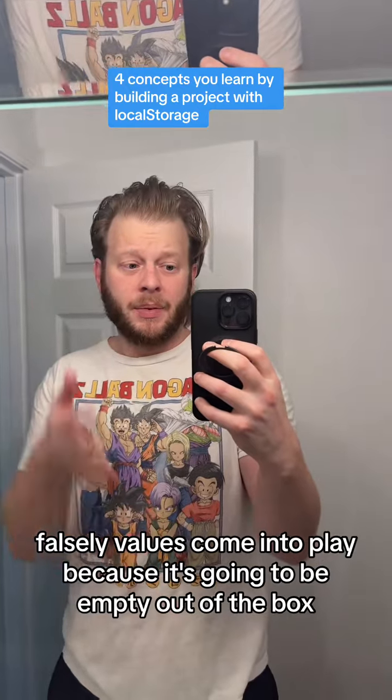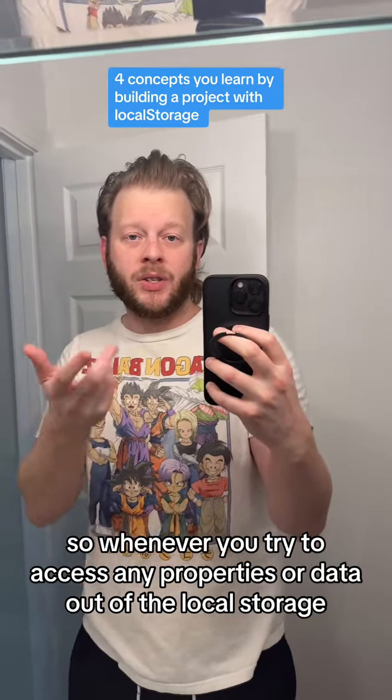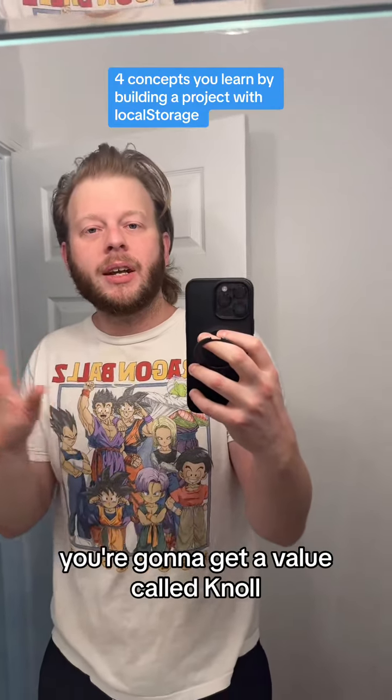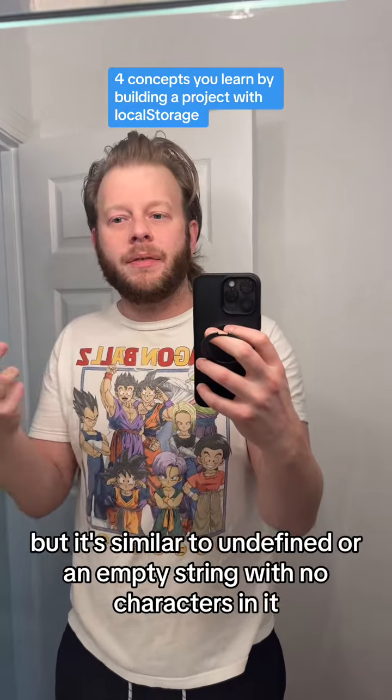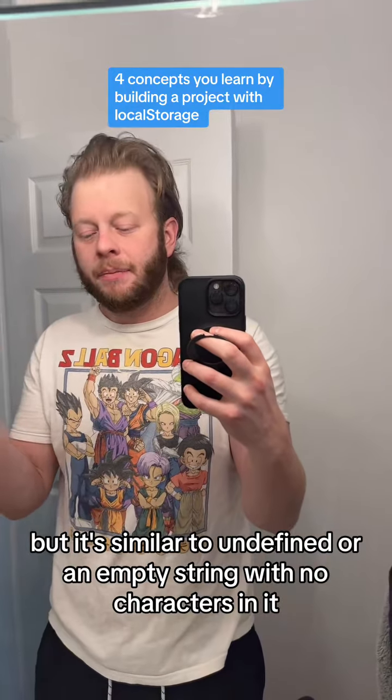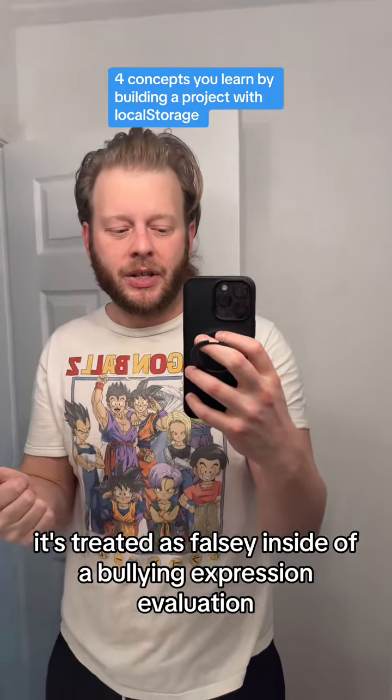Falsy values come into play because it's going to be empty out of the box. So whenever you try to access any properties or data out of the local storage, you're going to get a value called null. It might be the first time you run into null, but it's similar to undefined or an empty string with no characters in it. It's treated as falsy inside of a Boolean expression evaluation.